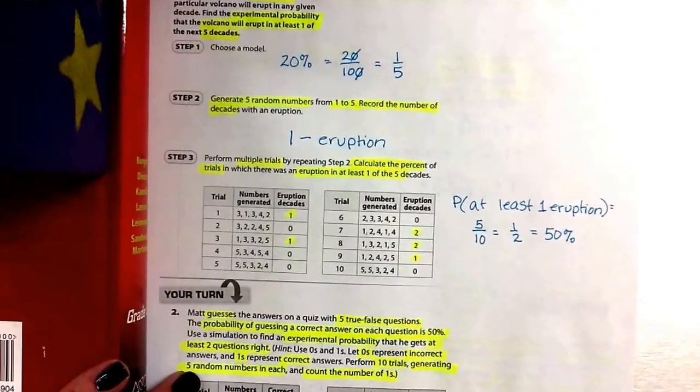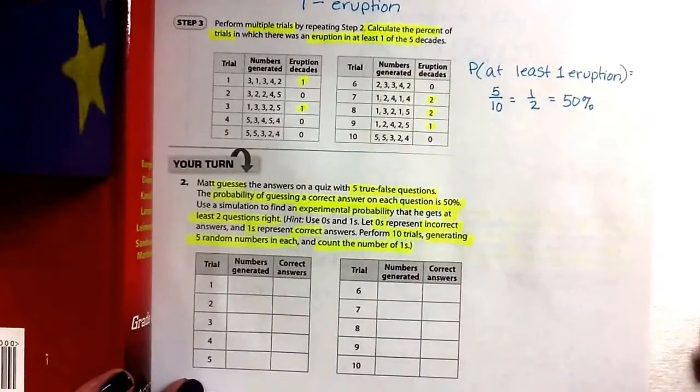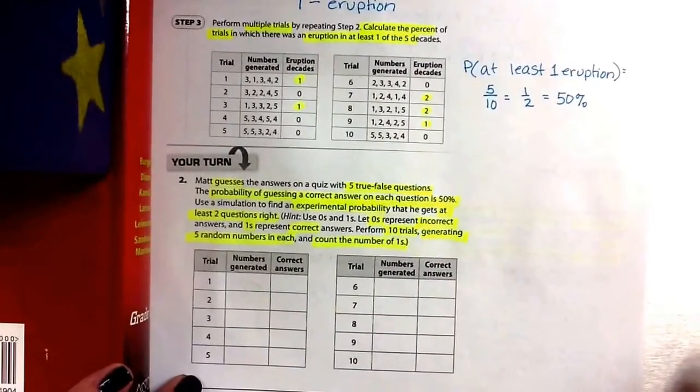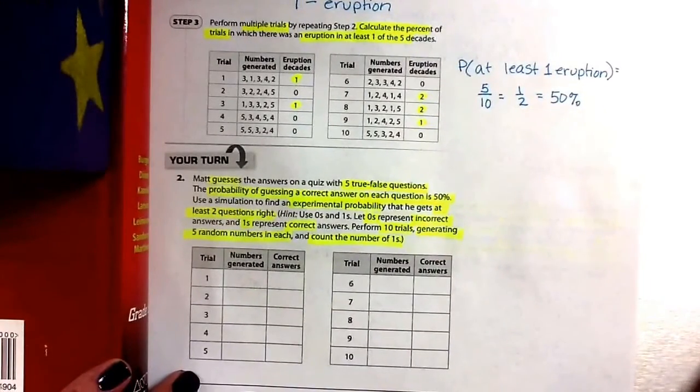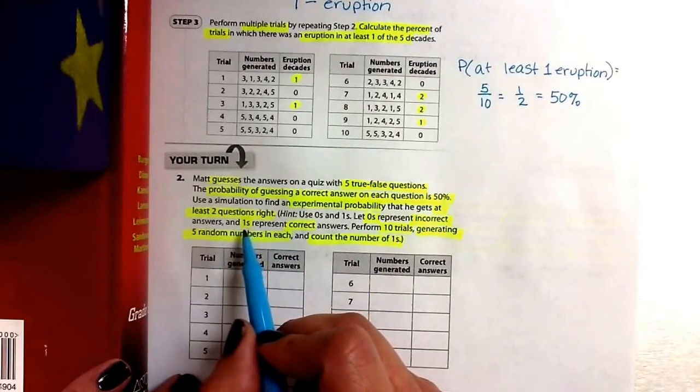Okay, so on your turn, it says Matt guesses the answers on a quiz with 5 true-false questions. The probability of guessing a correct answer on each question is 50%. Use a simulation to find an experimental probability that he gets at least 2 questions right. Again, you're using the numbers 0 to 1, so your settings on your number generator are the same.